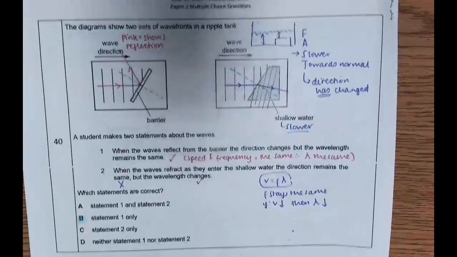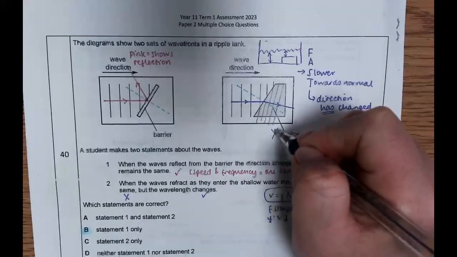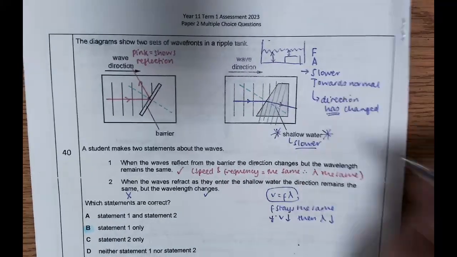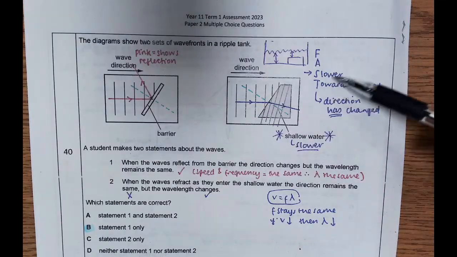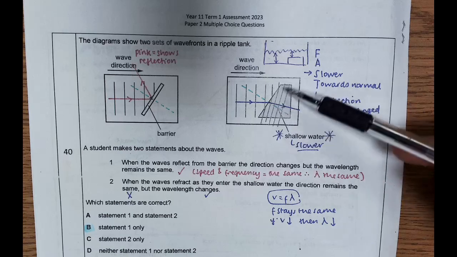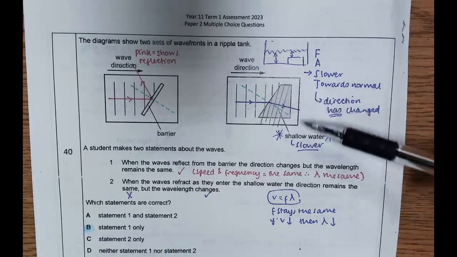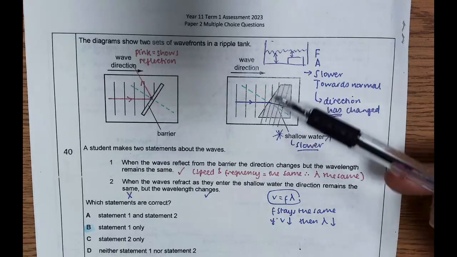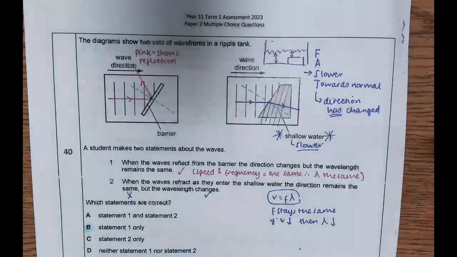Okay, now we know, because I told you to memorise, that shallow water is slower water. Okay, so when water is entering a slower medium, it bends towards the normal, and so the water wave direction will change. Okay, and so I've drawn the normal, I've bent it in towards, so you can see I've then drawn the direction that the waves and the wave fronts will be travelling inside of the shallow bit. Okay, a student makes two statements about the waves.